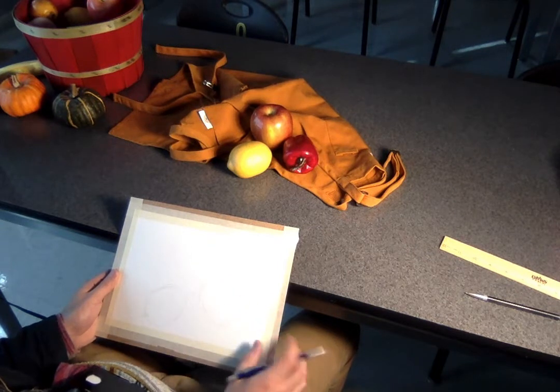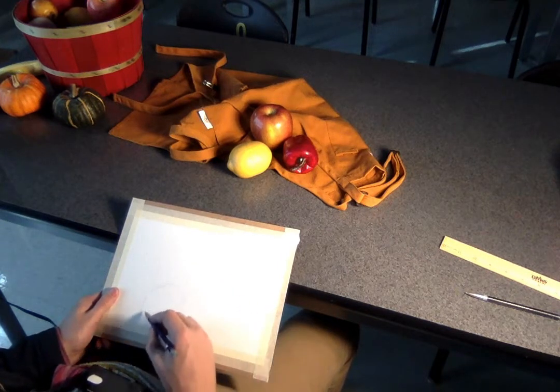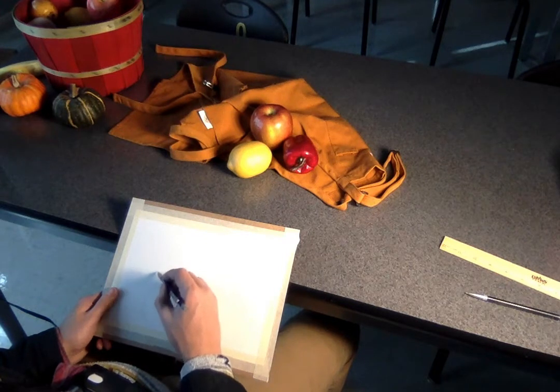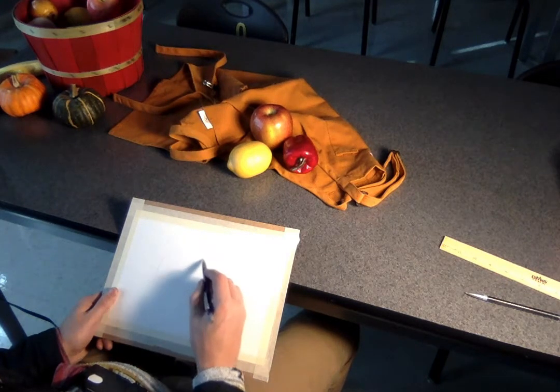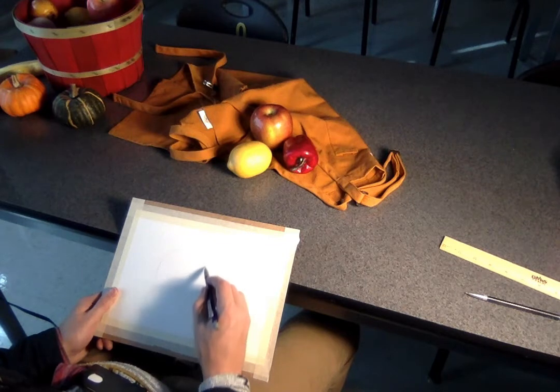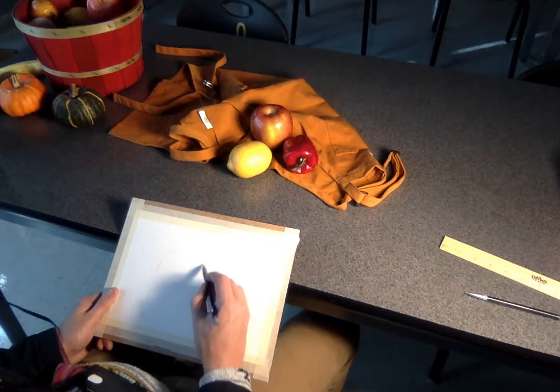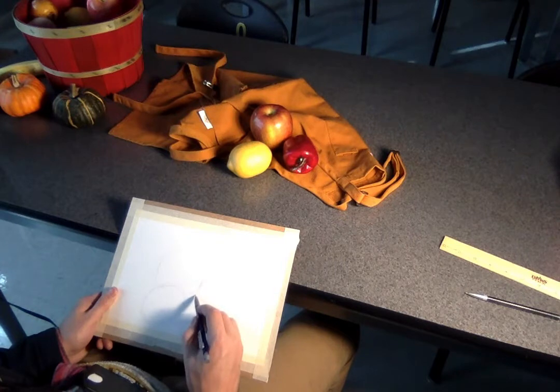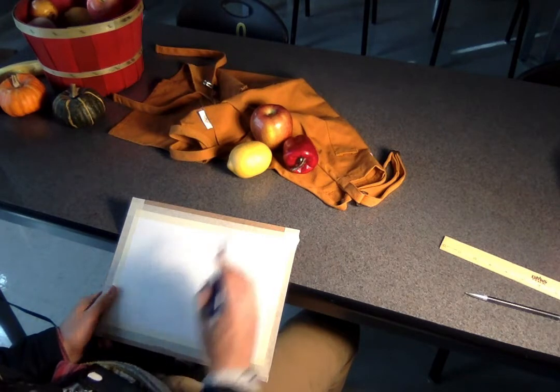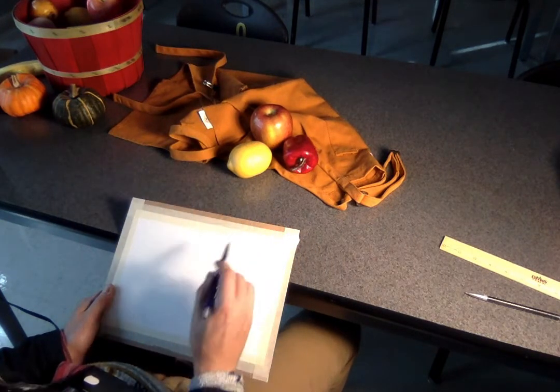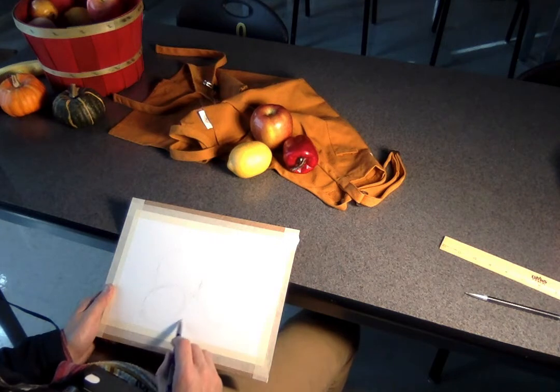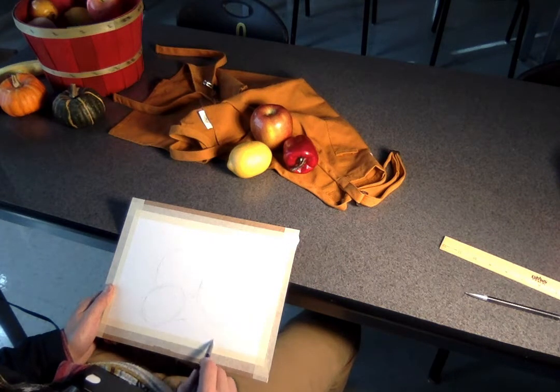Notice how lightly I'm drawing. You can probably hardly see this stuff. We don't really want the pencil marks to show later on. And I've got some of my apron in here too, so I want to kind of sketch in how that apron's going to go.